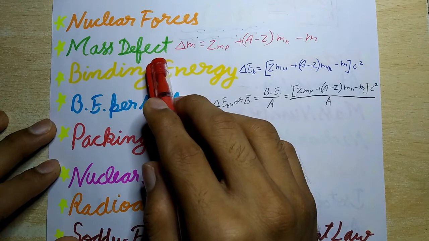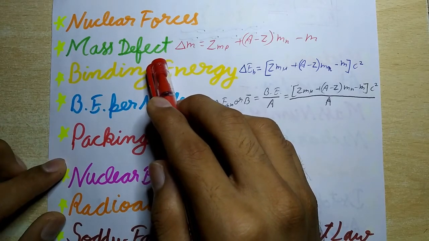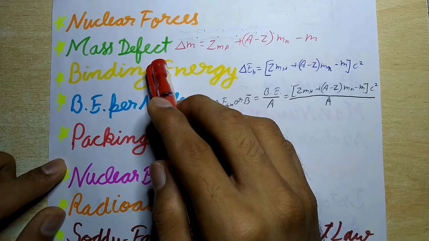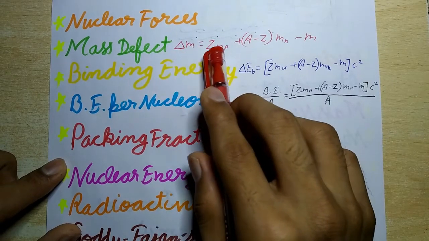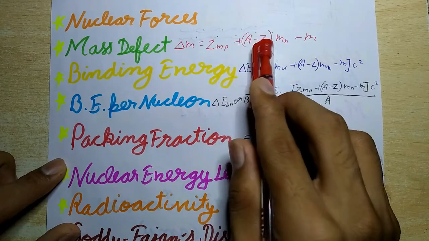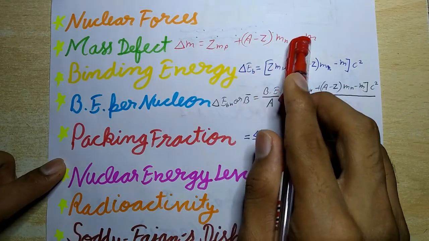Now mass defect. The difference between the rest mass of a nucleus and the sum of the rest masses of its constituent nucleons is called its mass defect, and it is given as delta m, which is equal to Z Mp plus (A minus Z) Mn minus M.